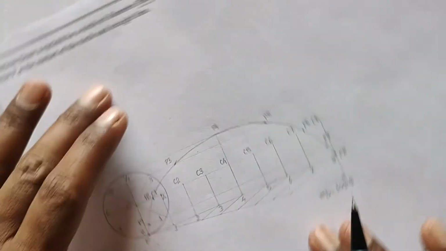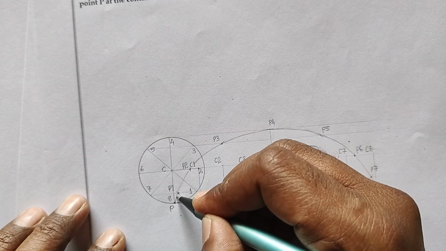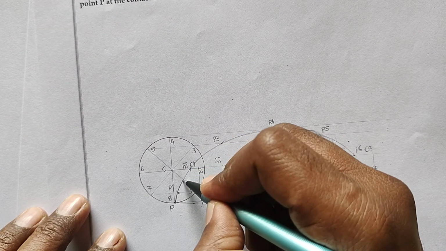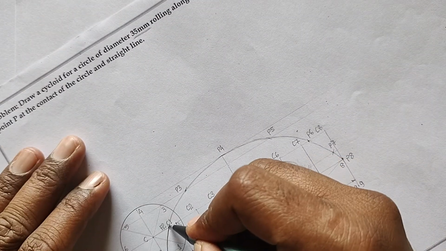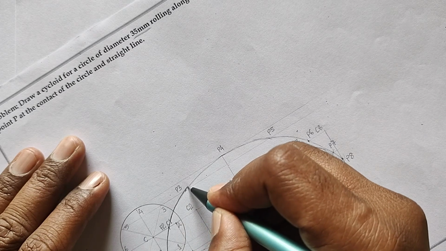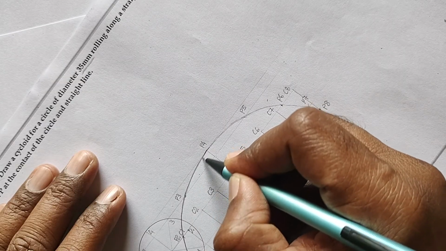Now suppose this is my final answer. Okay, it looks good. Then I will darken this. So now applying a little bit more pressure and drawing this curve. Now this is your final answer, so it must be a little bit darker as compared to other construction.